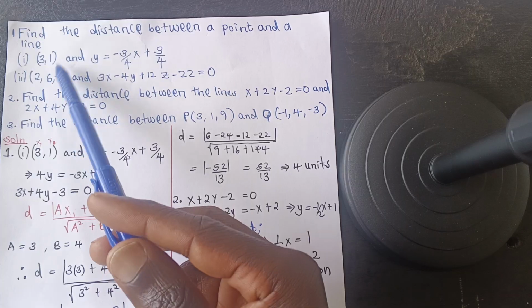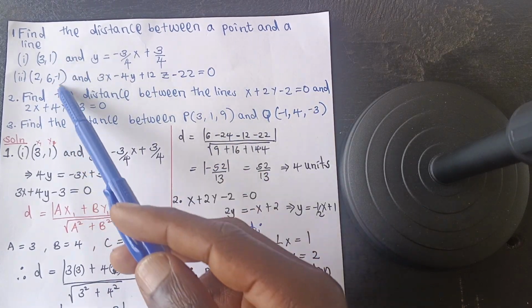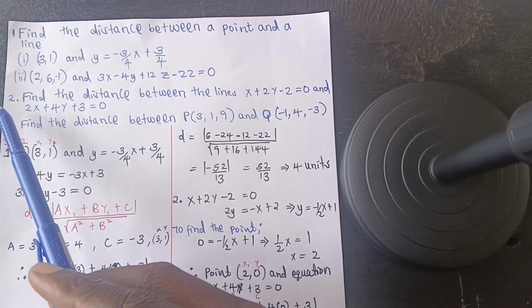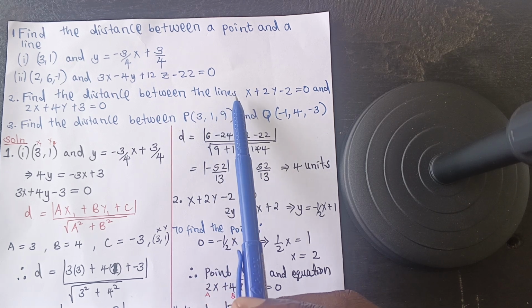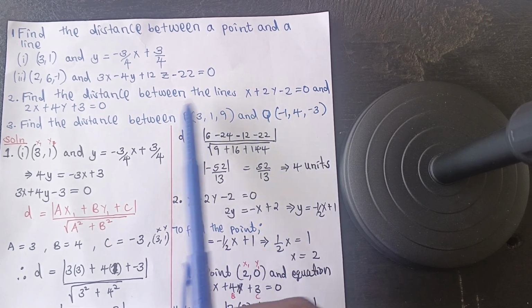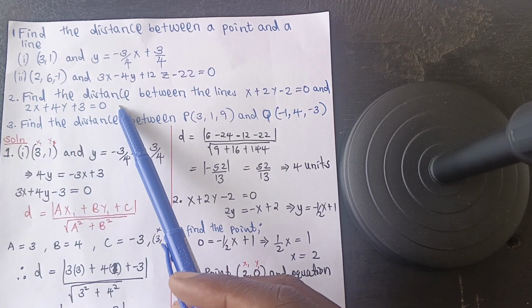In question 1, we are asked to find the distance between a point and a line. This is the point and this is the line, so it's Roman 1 and Roman 2. In number 2, we are to find the distance between the lines. So we are given two lines: x plus 2y minus 2 and 2x plus 4y plus 3 is equal to 0.